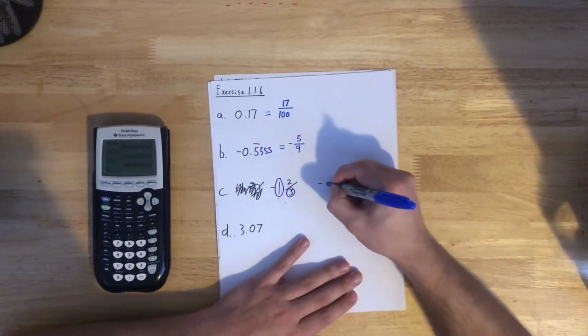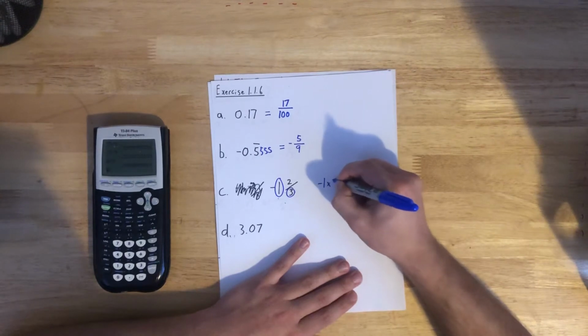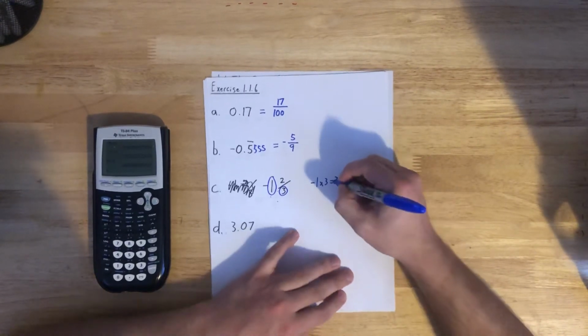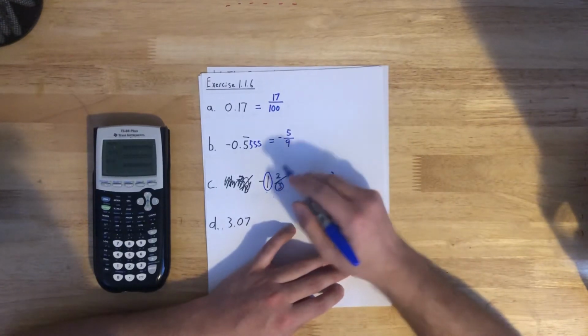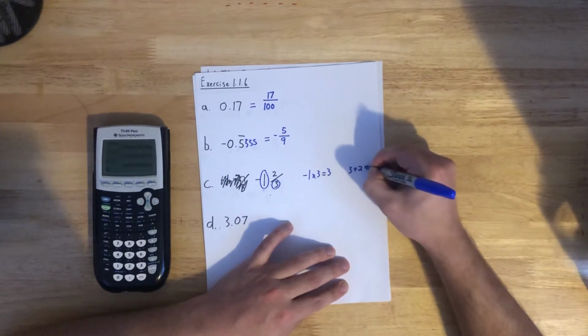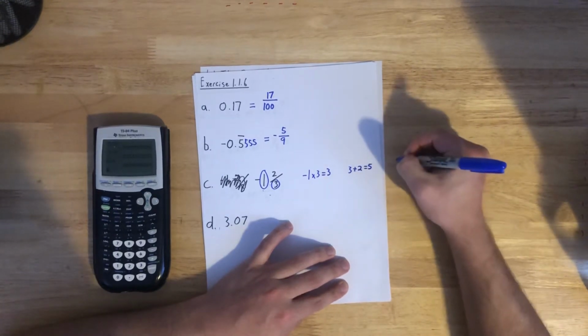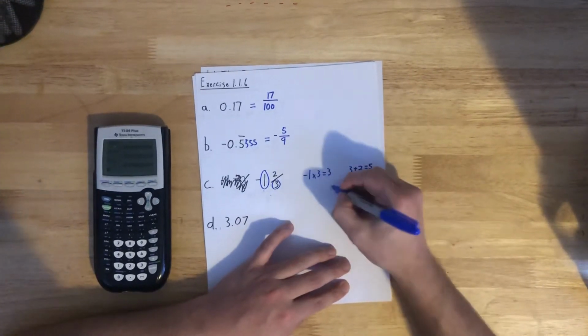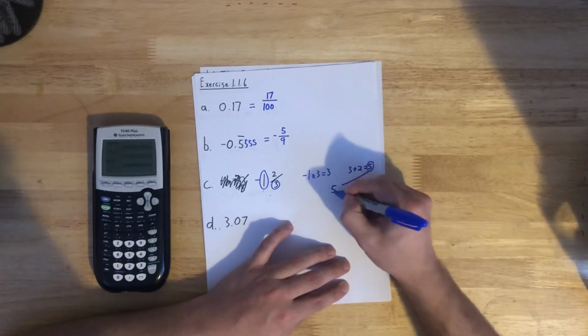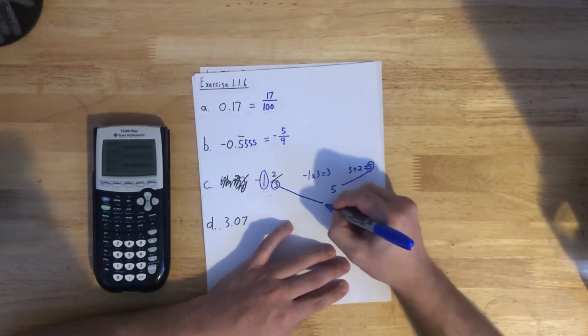So here, we'll just go negative 1 times 3 equals 3. Now we have 3, and then we're going to add it onto the top. So we have 3 plus 2 equals 5. So your final answer is going to be this over that.